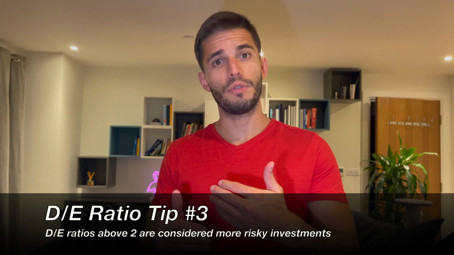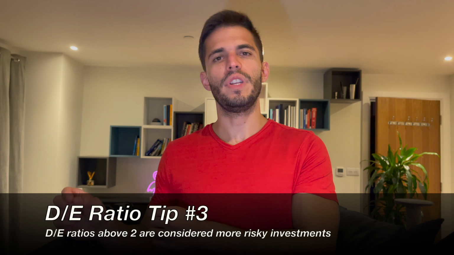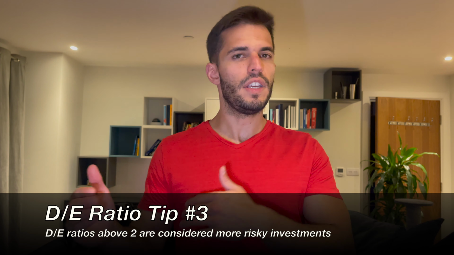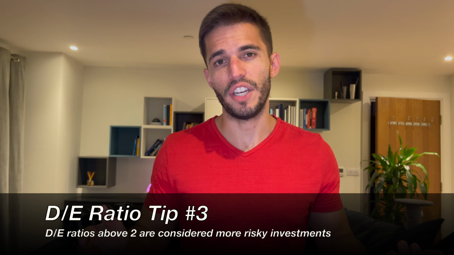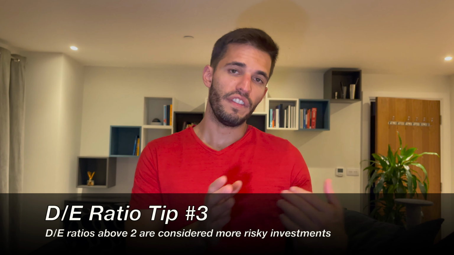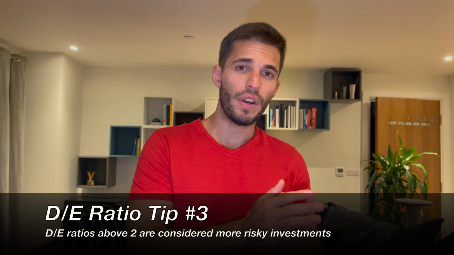And if you have a DE ratio of 2 or above, that starts to be considered a more risky investment than companies with a DE ratio of 1. Now, on the flip side, if you have a DE ratio that is very small or close to 0, that could be a signal that the company is not making effective use of debt to expand or to maximize revenue.